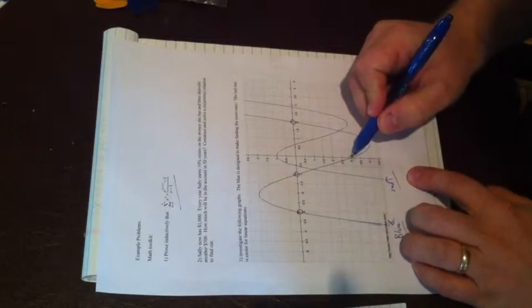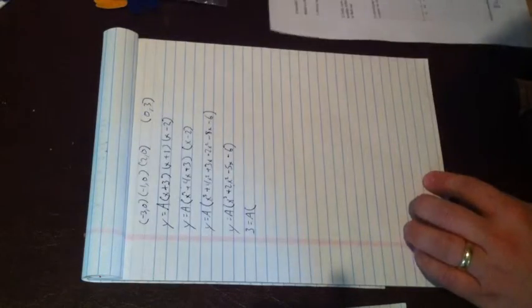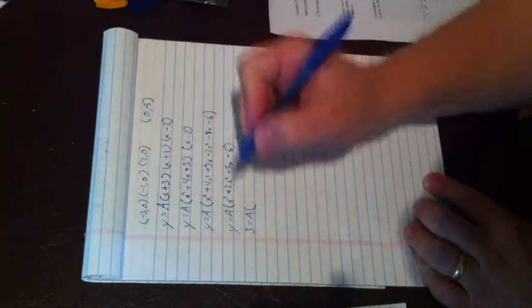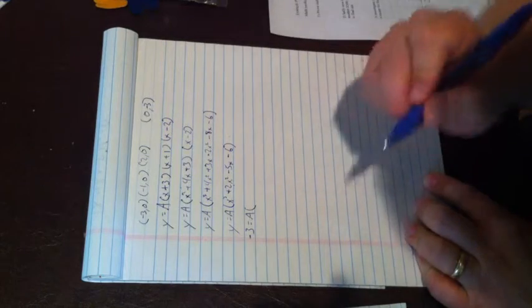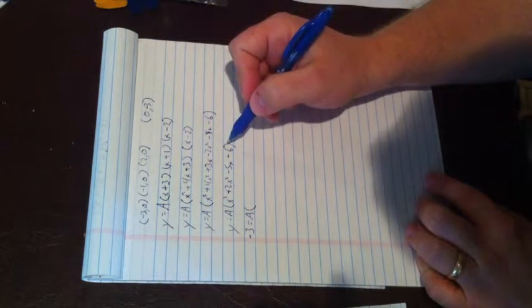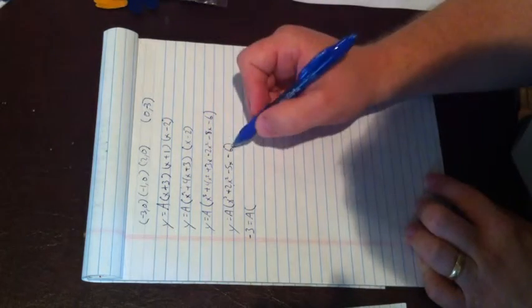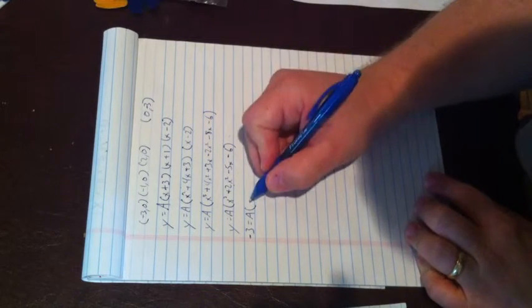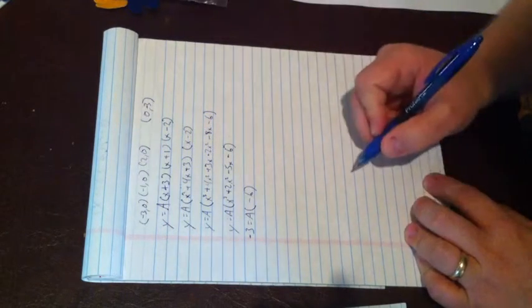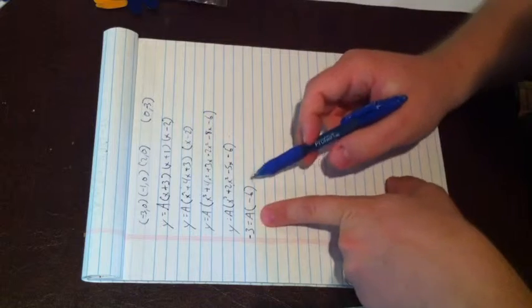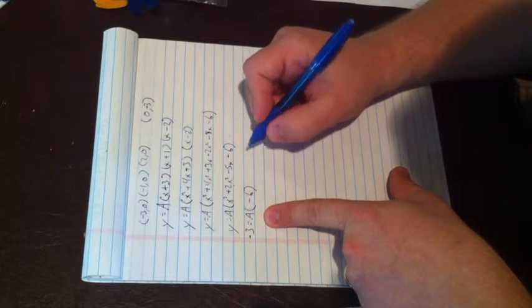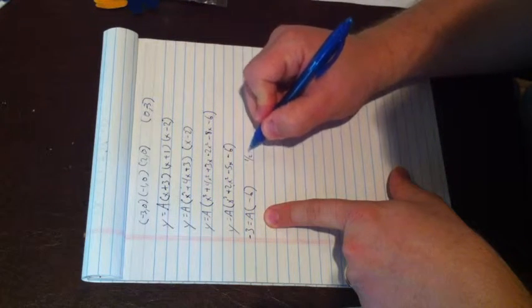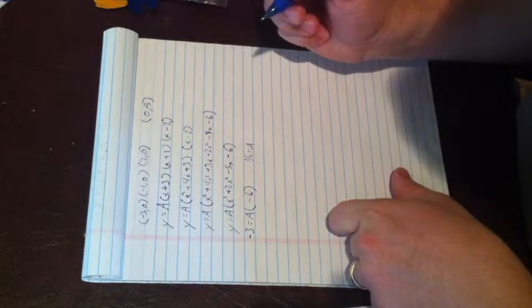This is clearly minus 3 and not 3. So I'm going to add a minus sign right here and a minus sign right there. So everything inside the parentheses just simplifies down to just negative 6. Well, divide both sides by negative 6, and we end up with 1/2 equals a.